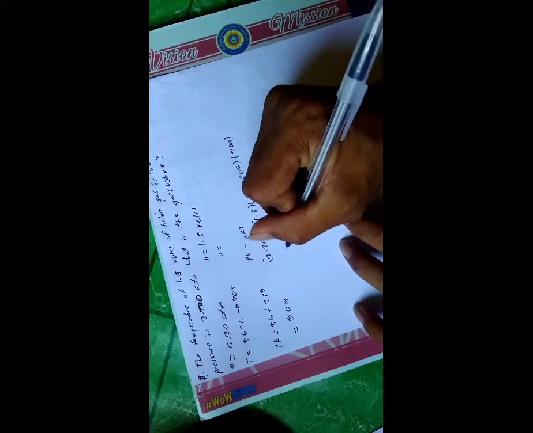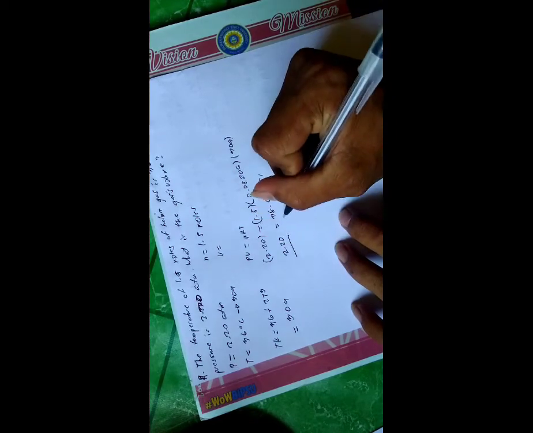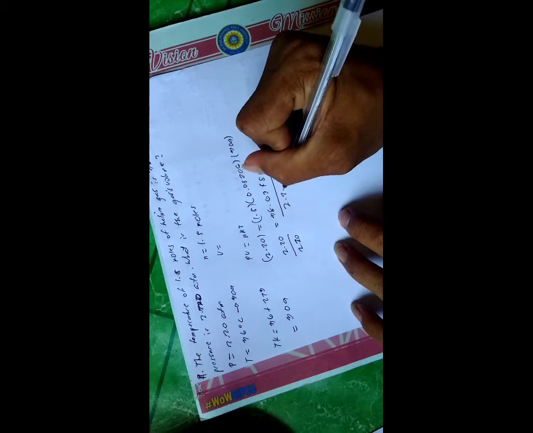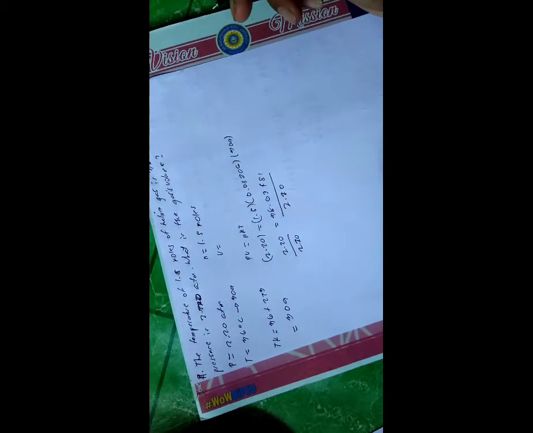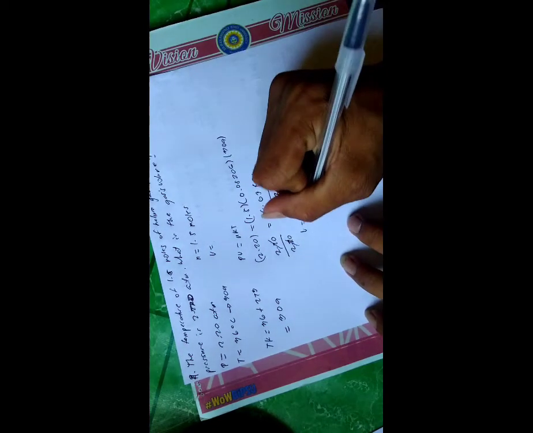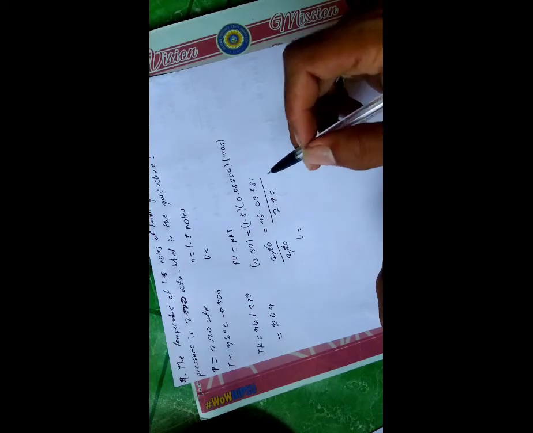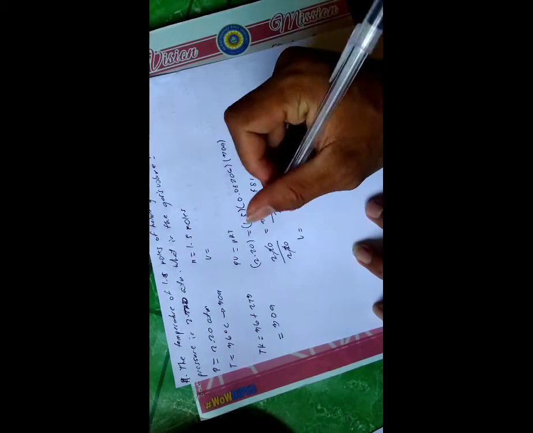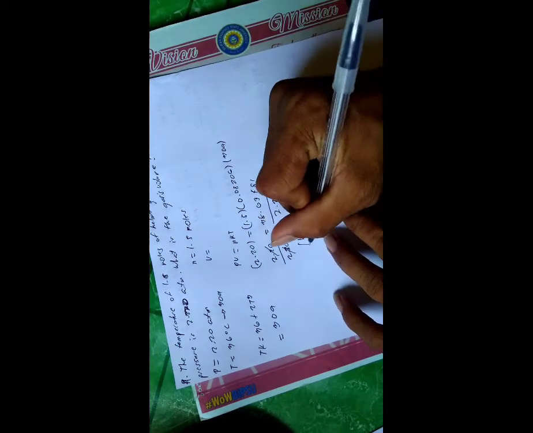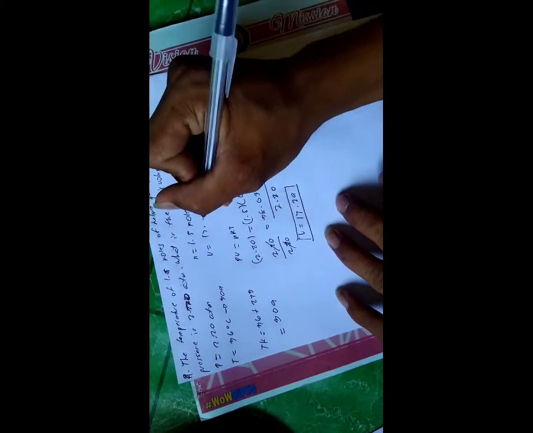Copy the pressure, 2.20, divide by 2.20, and cancel. V is equal to 38.03481 divided by 2.20, which is equal to 17.29, and our volume is 17.29 liters.